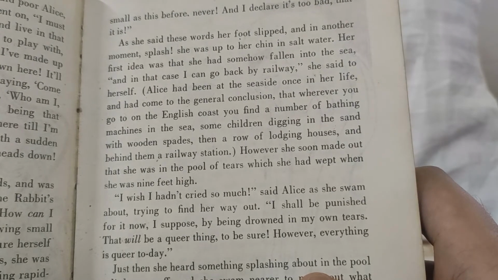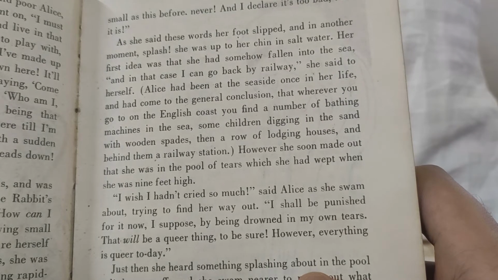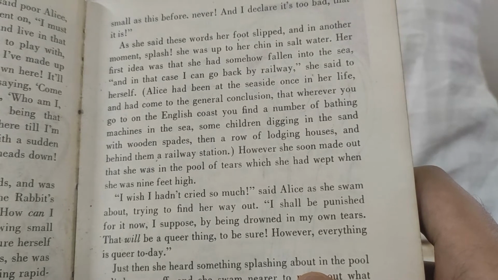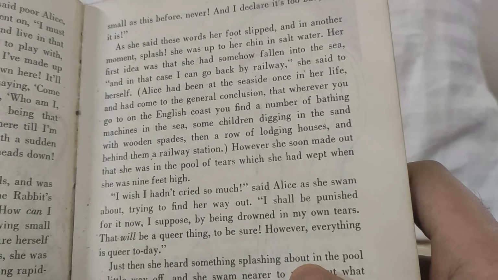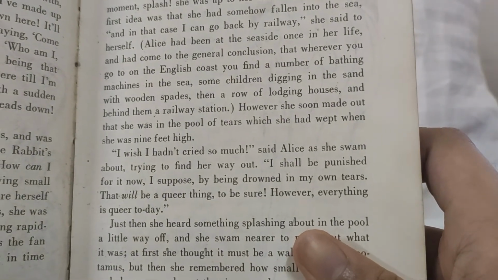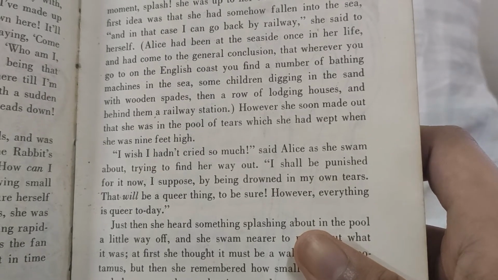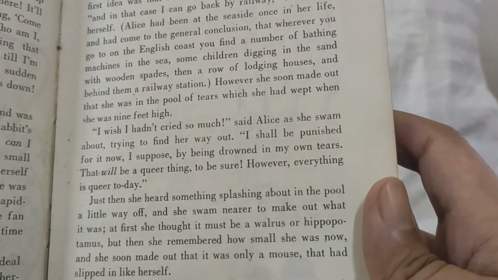However, she soon made out that she was in the pool of tears which she had wept when she was 9 feet high. I wish I hadn't cried so much, said Alice, as she swam about, trying to find her way out. I shall be punished for it now, I suppose, by being drowned in my own tears. That will be a queer thing, to be sure. However, everything is queer today.